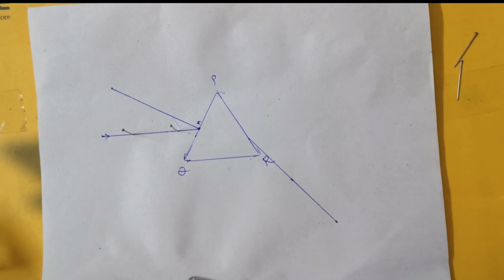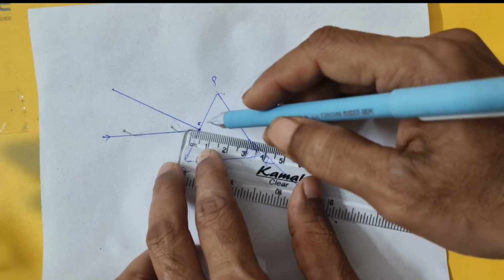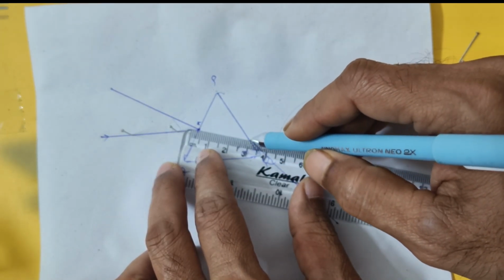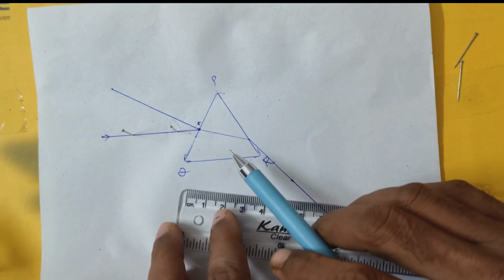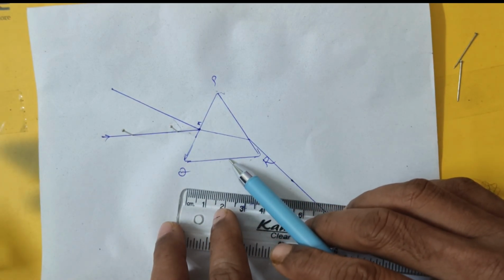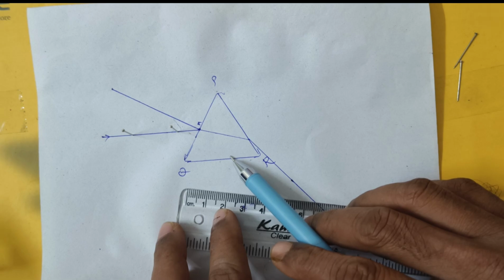Actually, in this experiment, we need to measure only the incident angle and angle of deviation. We don't need the emergent angle or angle of refraction. This is actually the refracted ray inside the prism. See, this ray is not parallel to the base here.